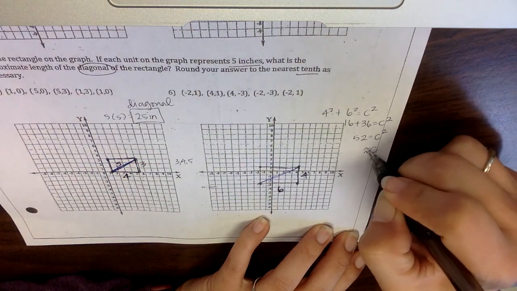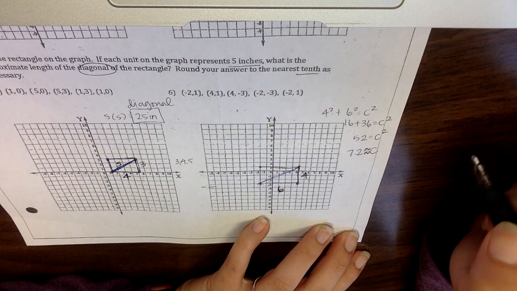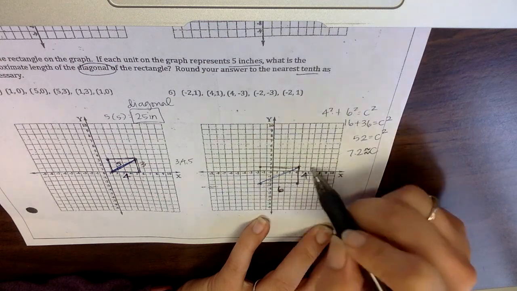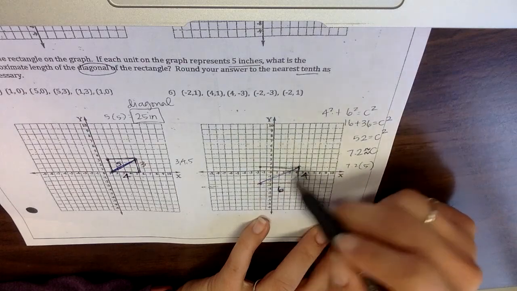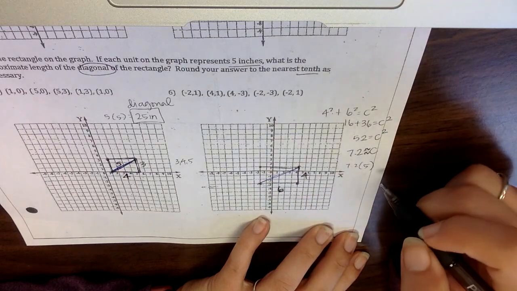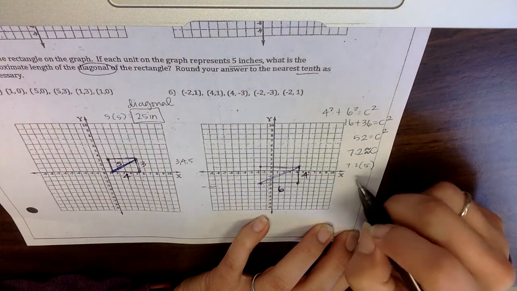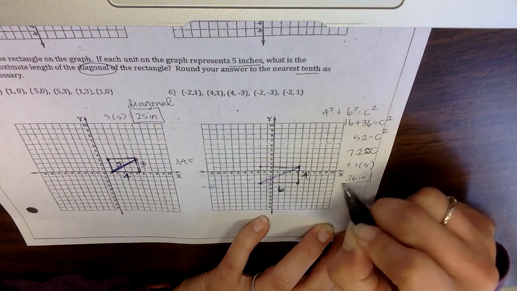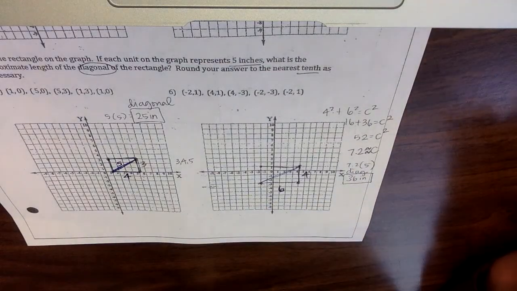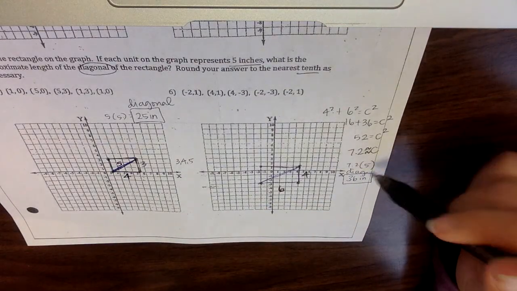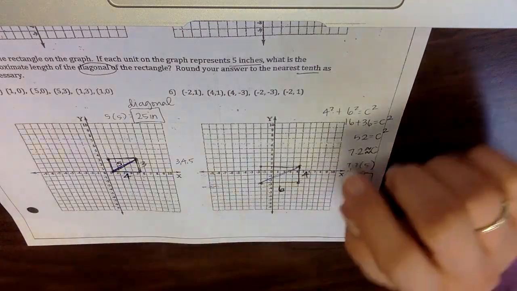About 7.2. And if this is 7.2 units, then we need to multiply it by 5 because each unit here represents 5 inches. And it's going to be 36 inches for the diagonal. The diagonal is 36 inches. So I hope you got that one right. And we will practice more finding the distance between ordered pairs.